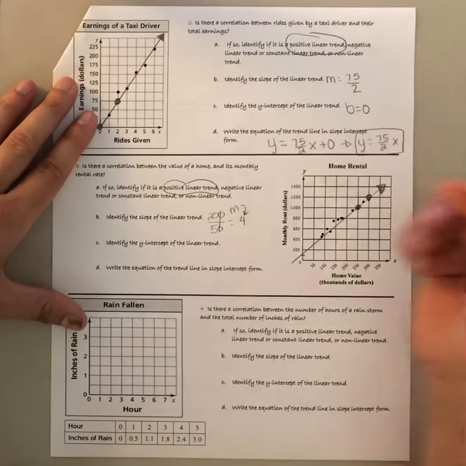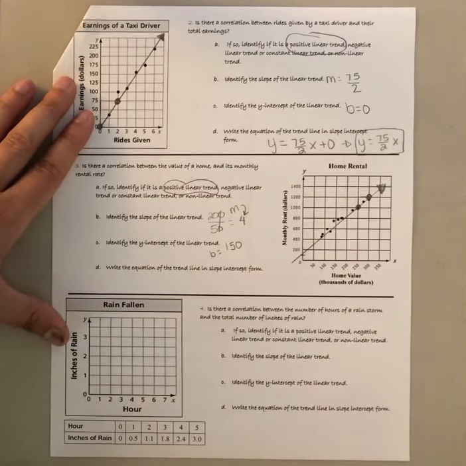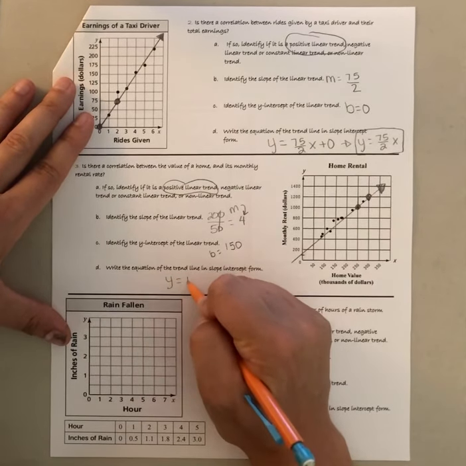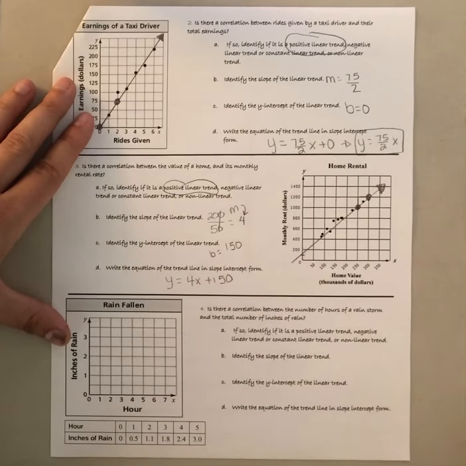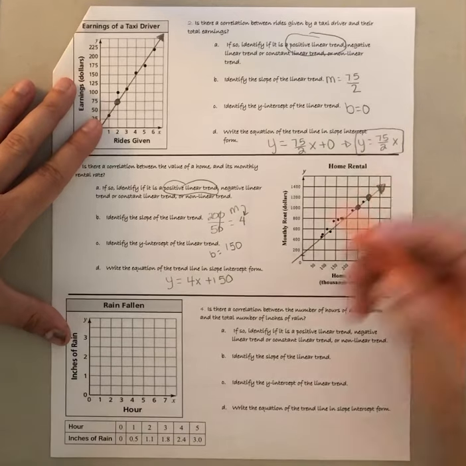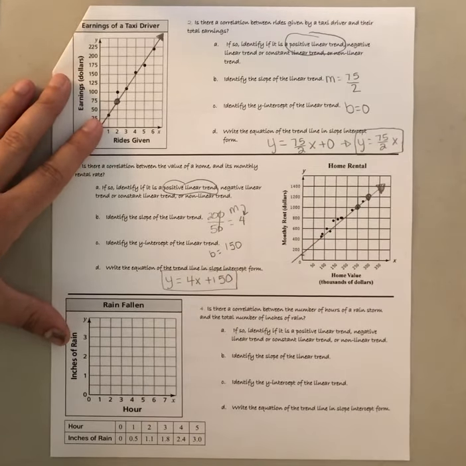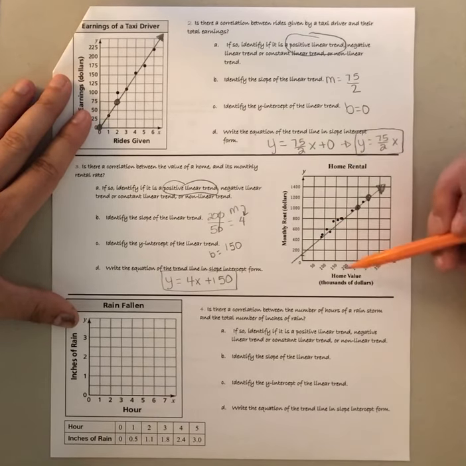I'm going to say like 150. So slope-intercept form, I'm going to say y equals 4x plus 150. That's my equation. So this assumes, this is in thousands of dollars. That's in regular dollars. Oh, that makes a big difference.